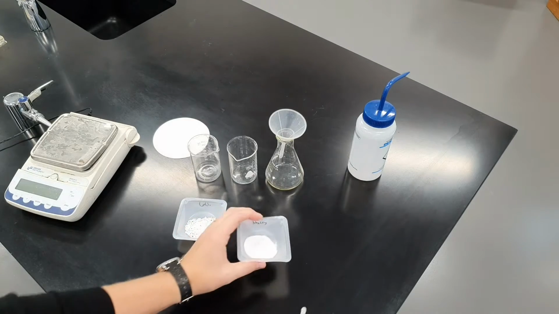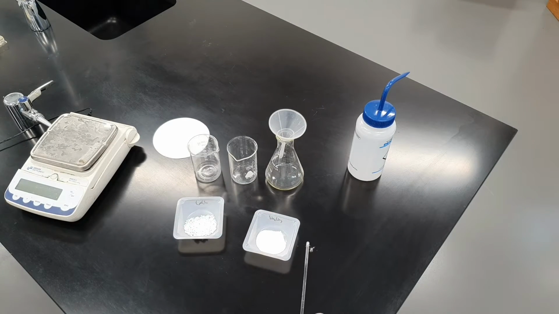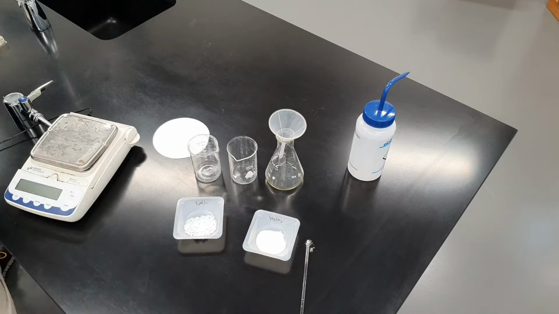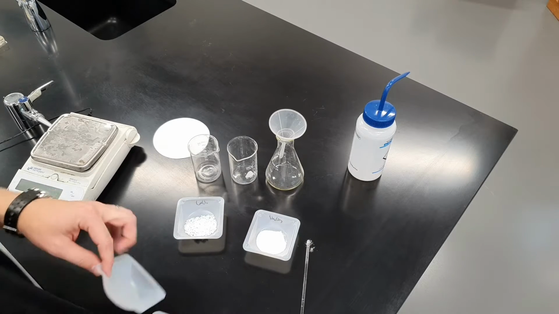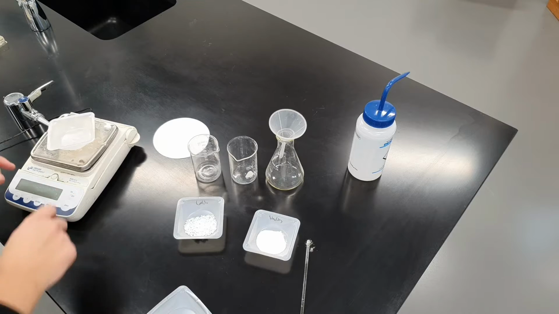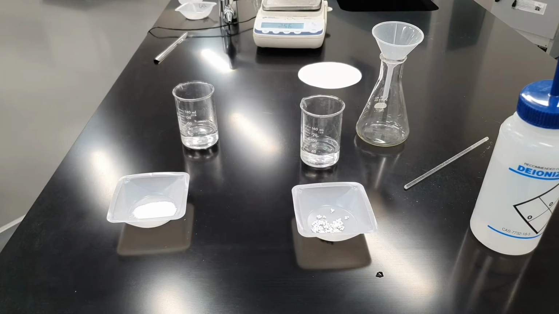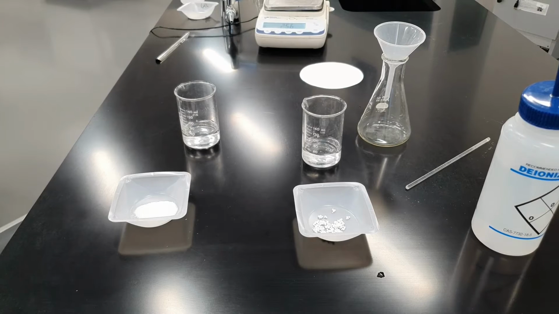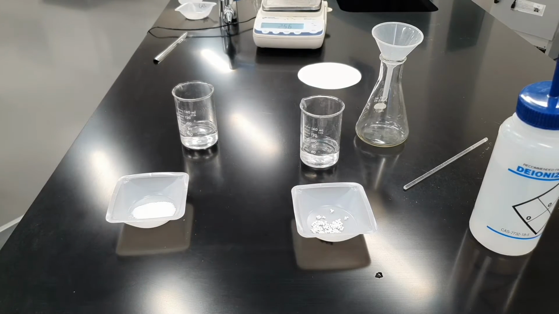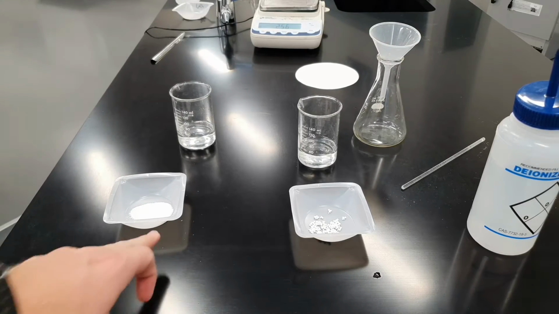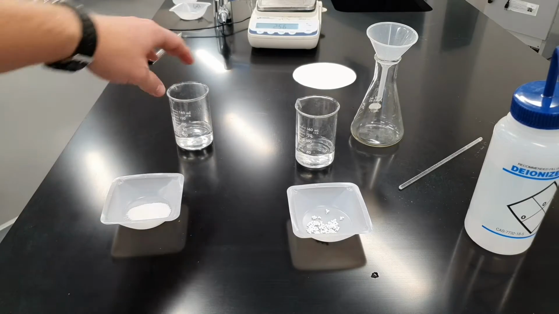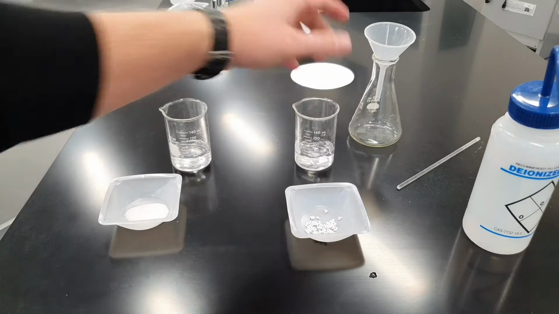If you're following along with the lab, it says that we want to measure out 2 grams of each and dissolve both in 50 milliliters of water. So let's go ahead and do that real quick. I'm going to turn on the power to the scales. Okay, with a little help from the power of YouTube and the edit, we've got 2 grams of both calcium chloride and sodium carbonate already measured out, and we've got our 50 milliliters of water for both.